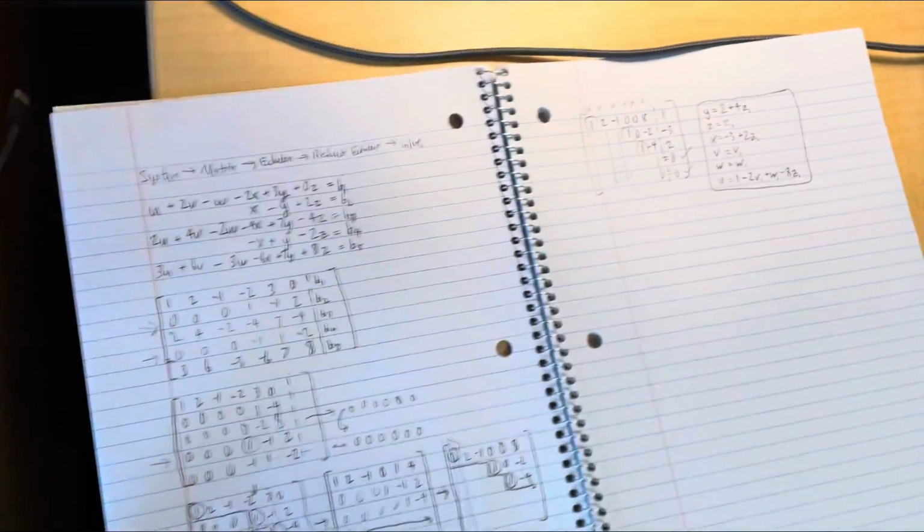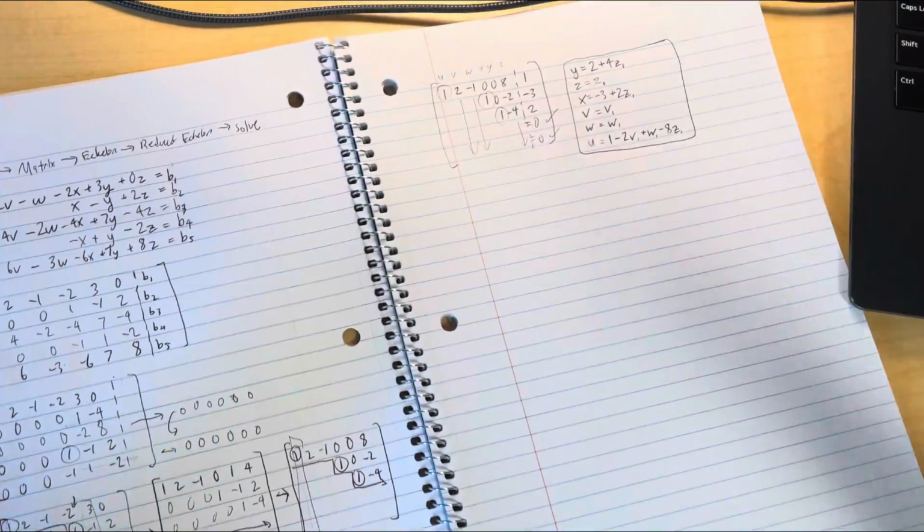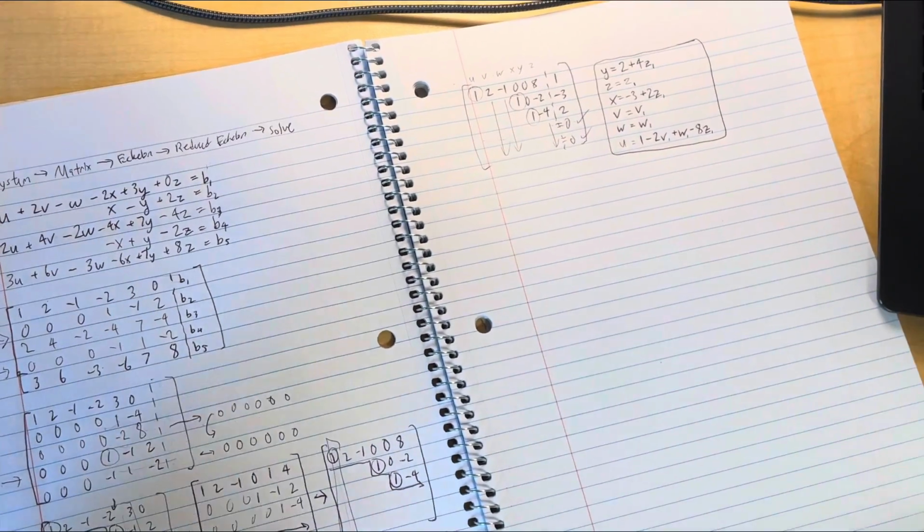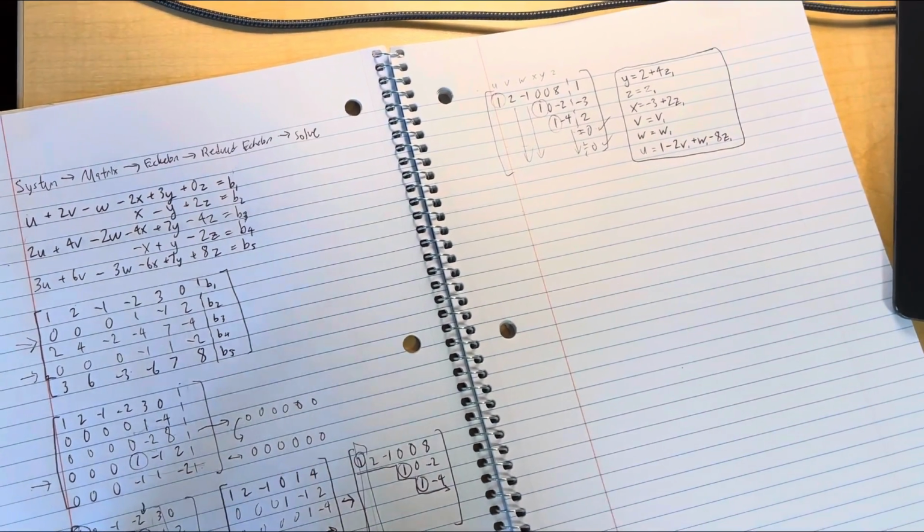So I hope that wasn't too confusing, because this is my first time learning this too.